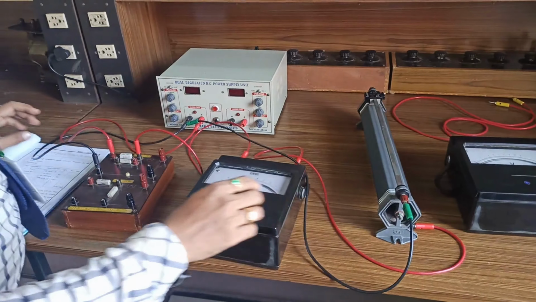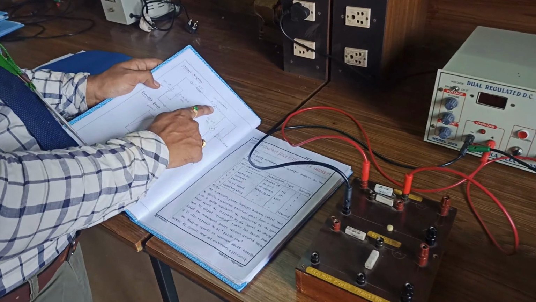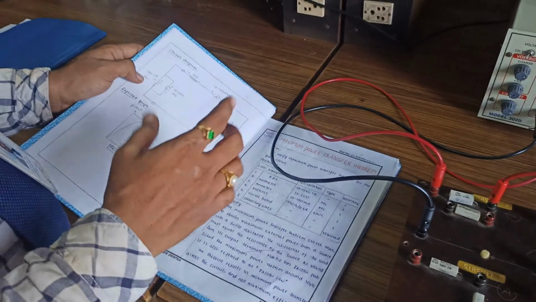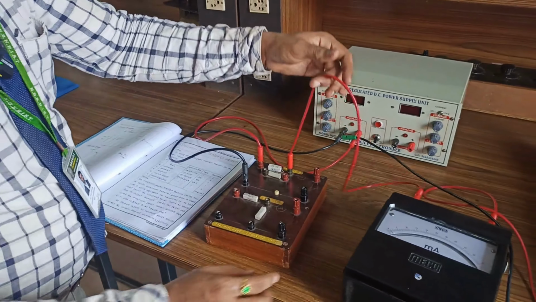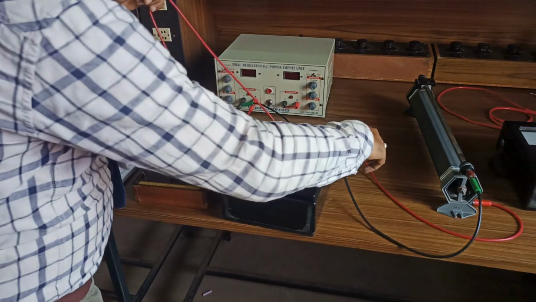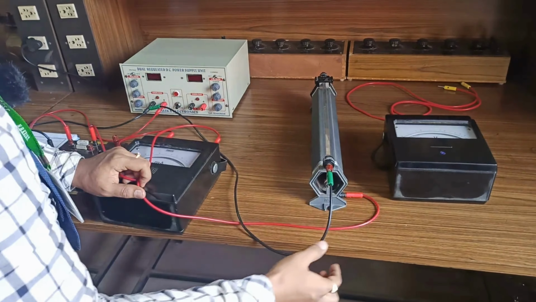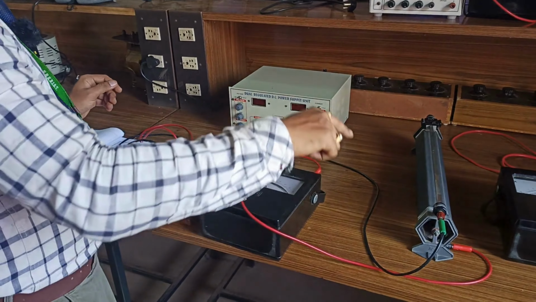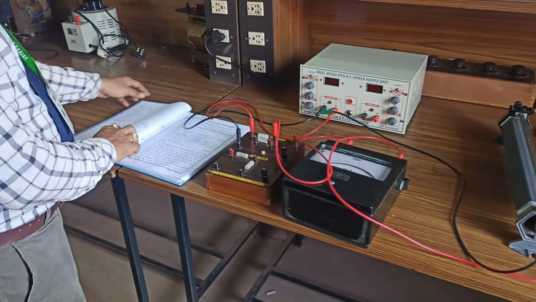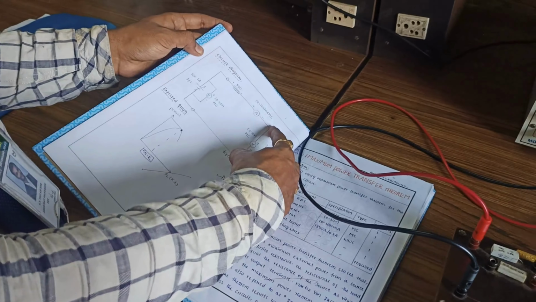I repeat the connections again, very simple. The 500 ohm resistor, ammeter and rheostat are connected in series. I am giving an input supply, and the output of the resistance is connected to the ammeter. The output of the ammeter is connected to the rheostat input. The output of the rheostat is connected to the negative, which forms a closed path, and we need to measure the voltage across the resistance, which is nothing but the rheostat.